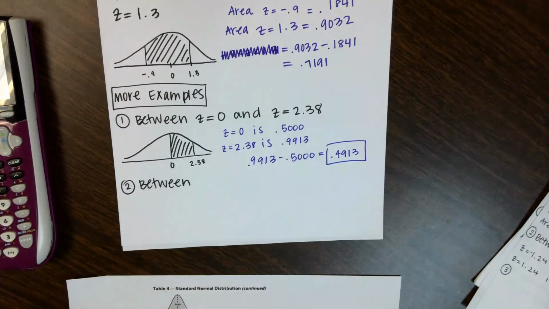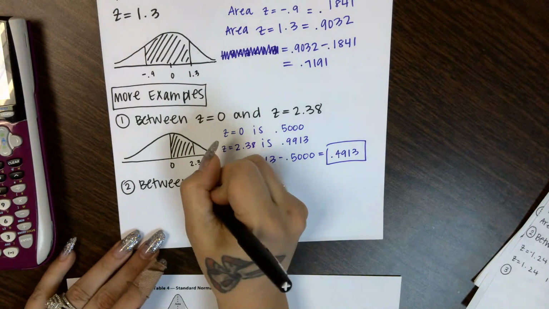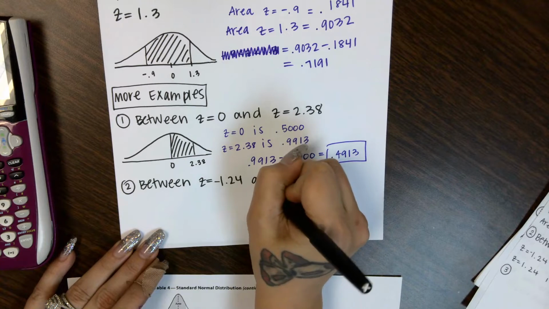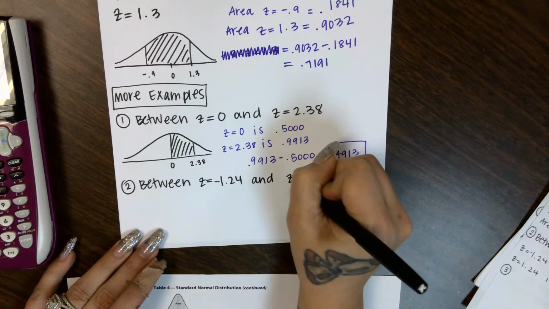Okay, so what about between z equals negative 1.24 and z equals 1.24?